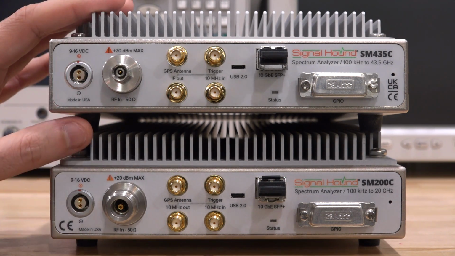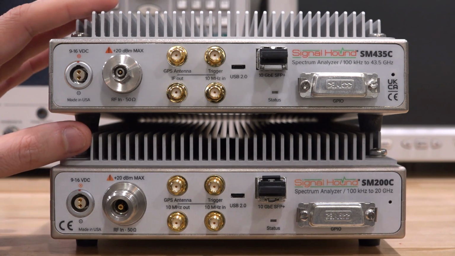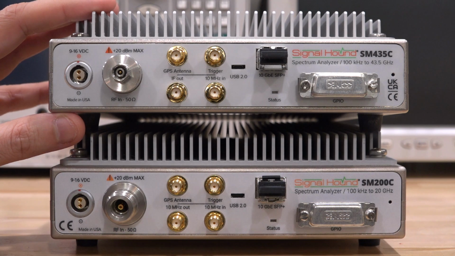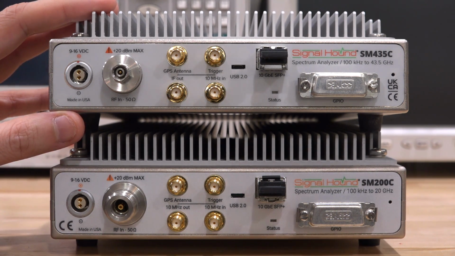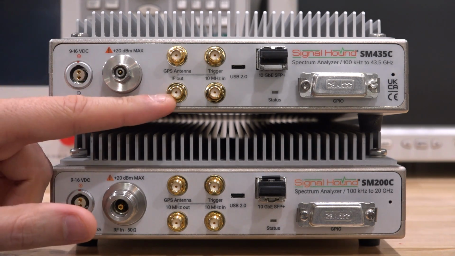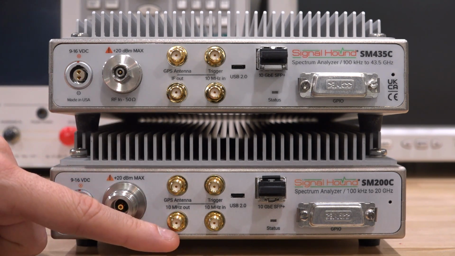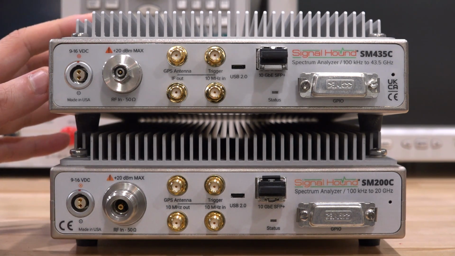Now, this is really handy because a lot of standards above 24 gigahertz, especially in the millimeter wave for 5G and so on, use a wider bandwidth, and you want to be able to digitize that using a very low phase noise linear and filtered front end like the one that is inside the SM435C. So it's a unique feature of this instrument, and you don't have to get this option. Of course, if you remove it, you just get the 10 megahertz output like you have on the 200C.